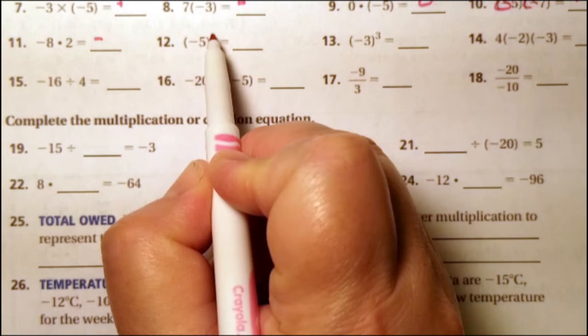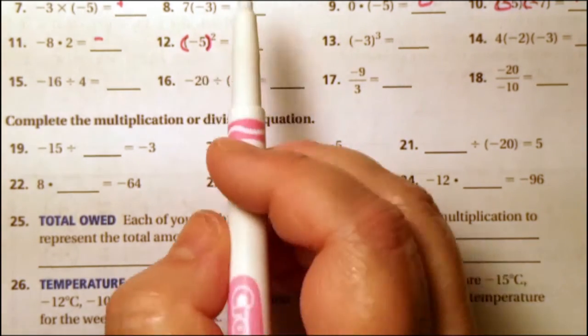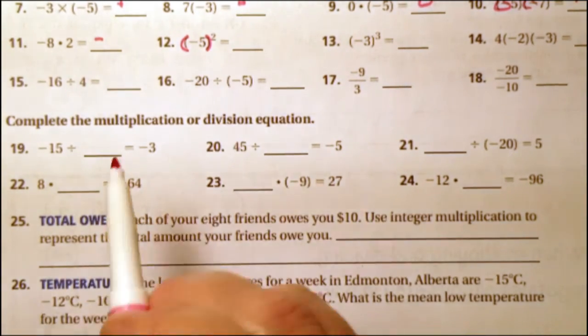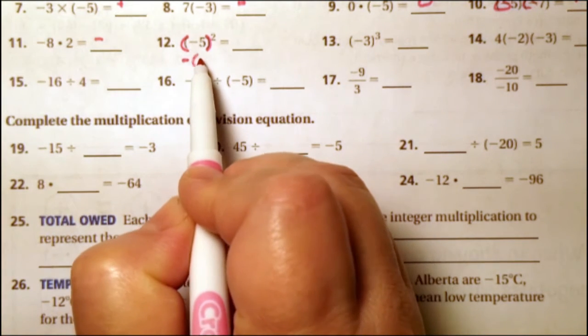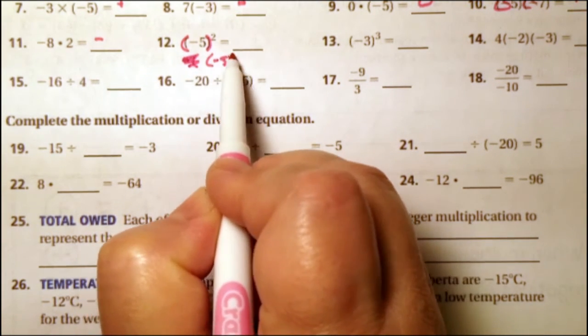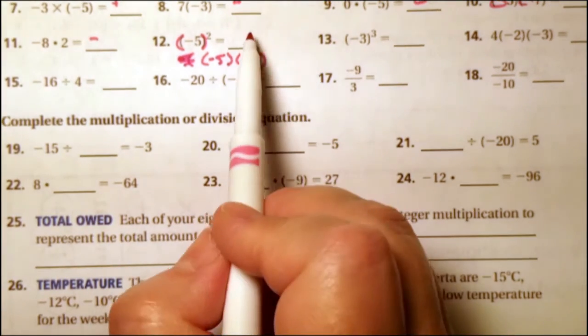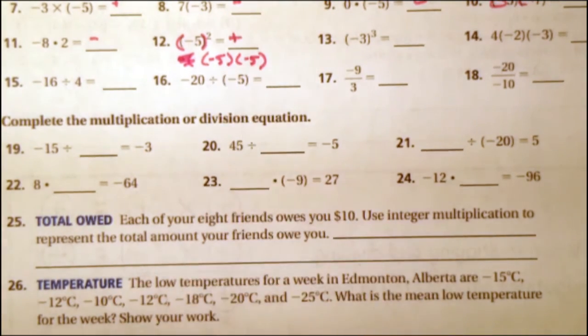This one is tricky because the 2 is what's next to the parenthesis. The exponent is next to the parentheses, so you have 2 of the parentheses, so that's -5 times -5. Negative times negative is a positive. 5 times 5 is 25.